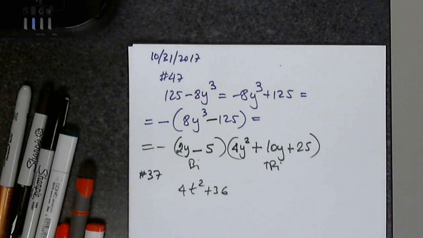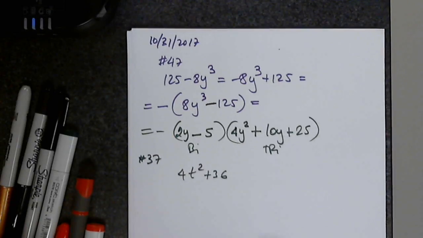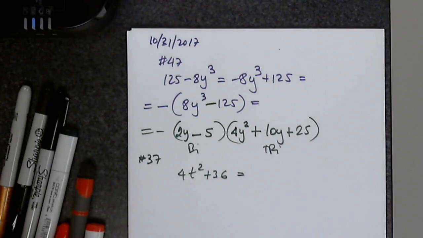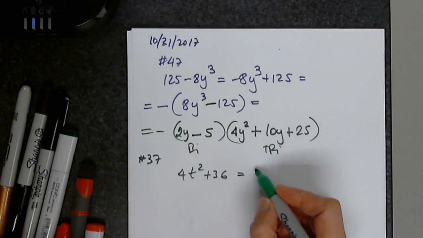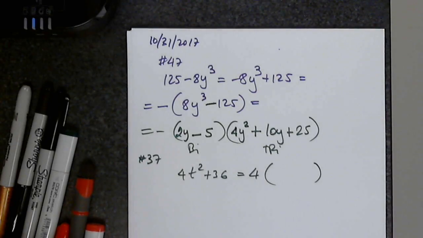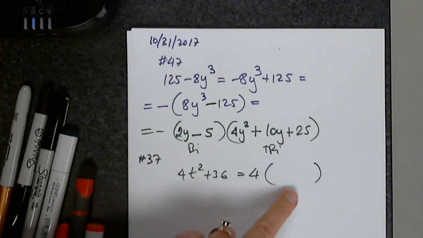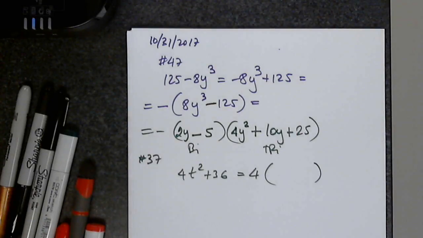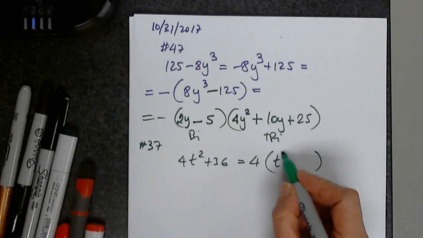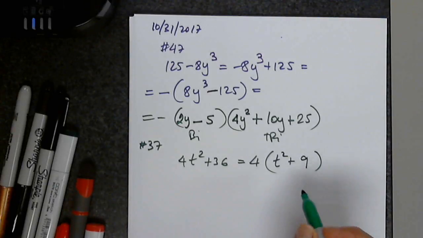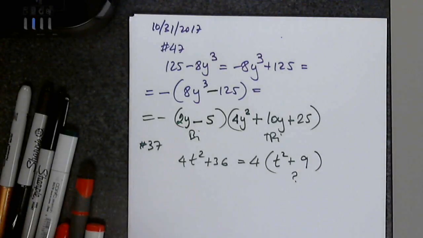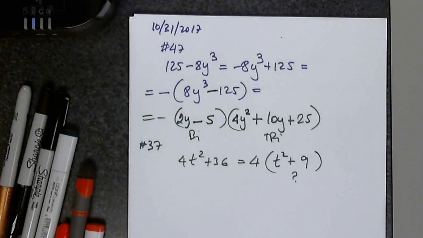Perfect. It's a binomial. It's in descending order. Greatest common factor? Yes. Negative leading coefficient? No. So what is the greatest common factor? 4. What do I have in parentheses? If I started with two terms, I must have two terms in here. So it's t squared plus 9. Is this factorable? No. It's a sum of squares. That's done. Very good. Next question.